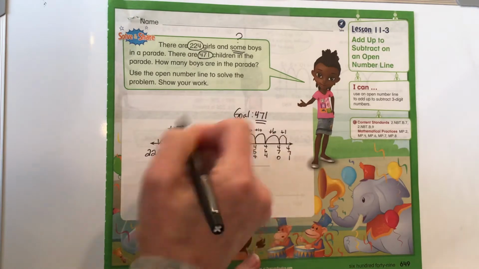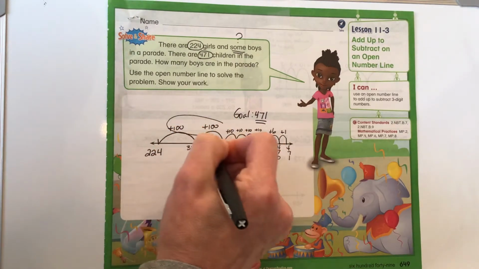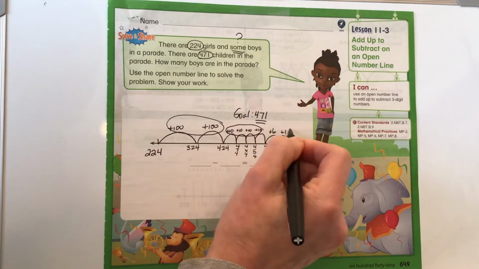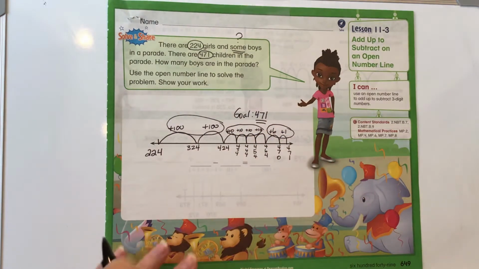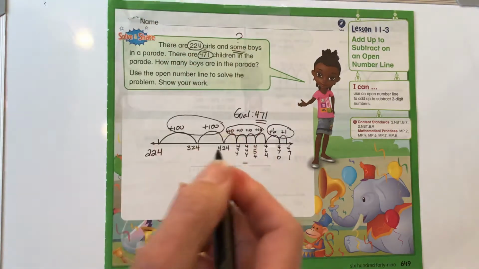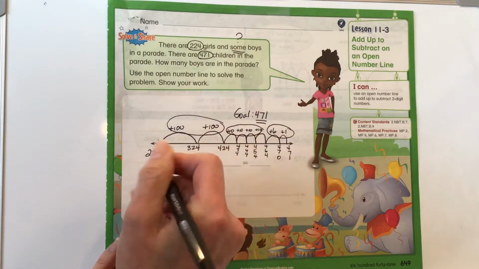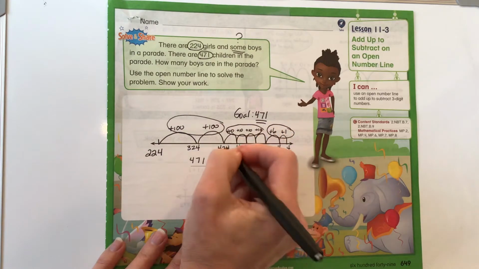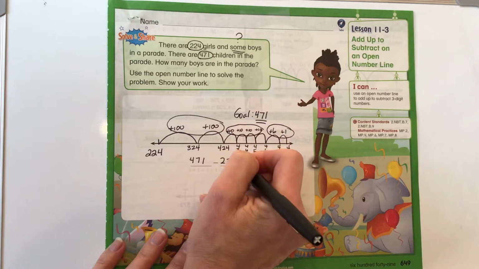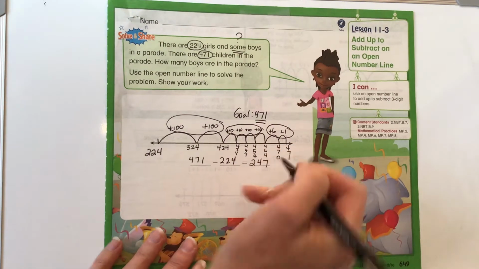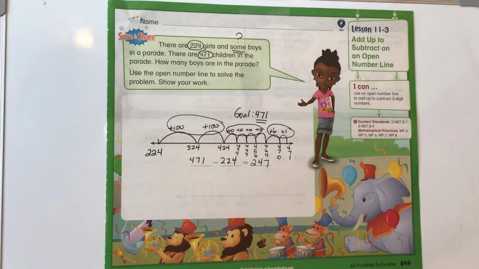Now what we're going to do is total up what we've added at the top. So this is 200 plus 10, 20, 30, 40, plus 7. So we know that 471 minus 224 is going to be 247. So that's how we add up to subtract on an open number line.